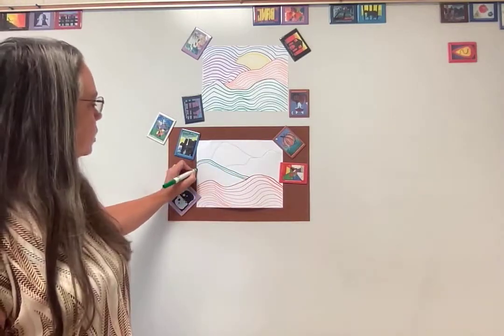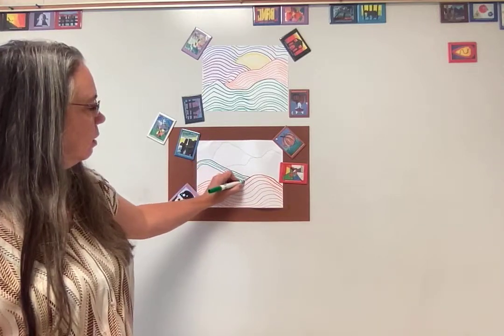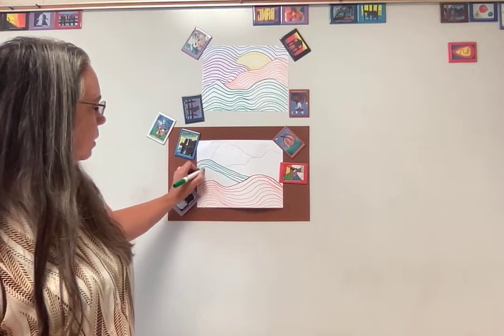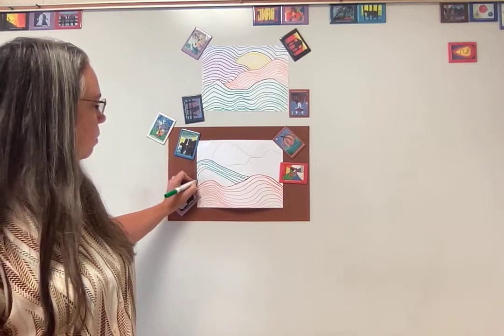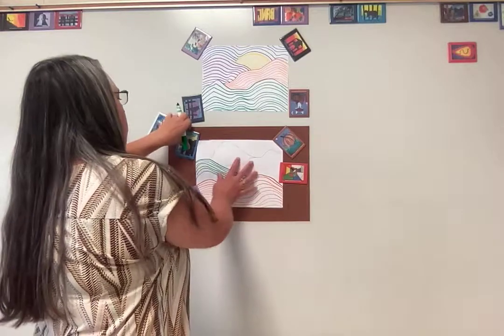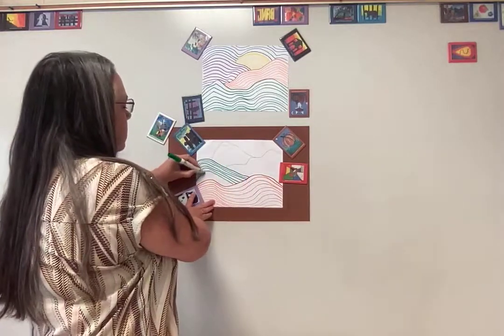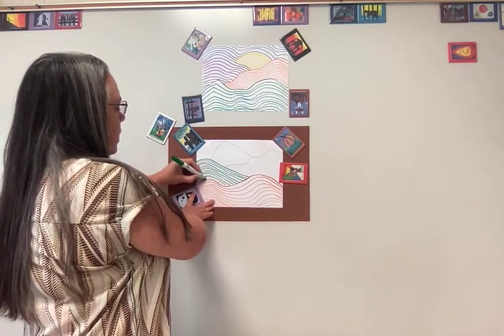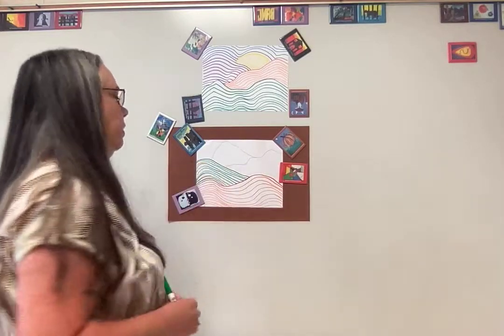So each line is doing the same thing the line we drew at the top did, and it's not running into the line at the bottom. It's not running over it. I mean, it's running into it. It stops when it gets to it, but it does not cross over it. So you're not making crisscross lines. Each line is separate, not touching another line.